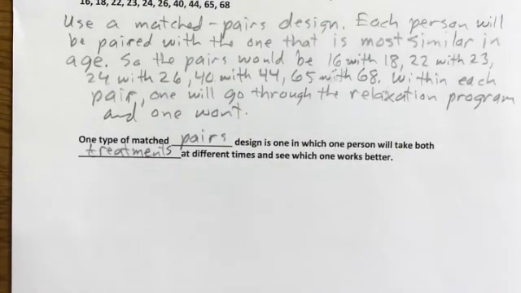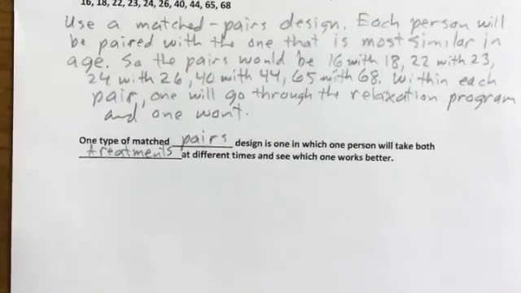There you go. That is a quick run through of sampling issues and of experimental design.